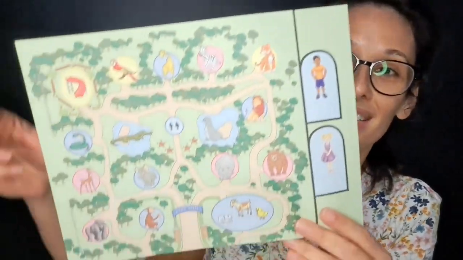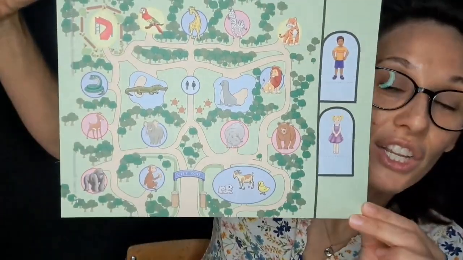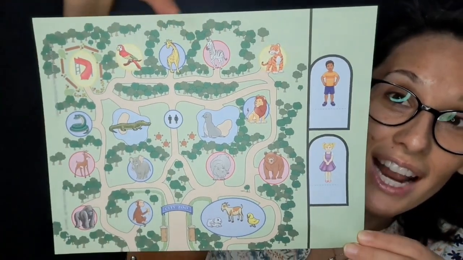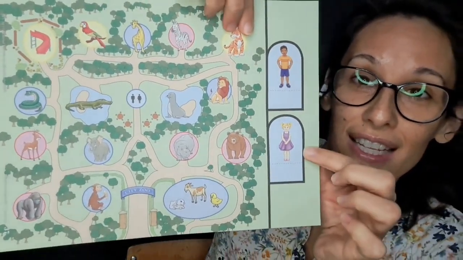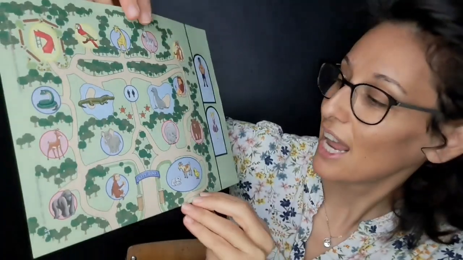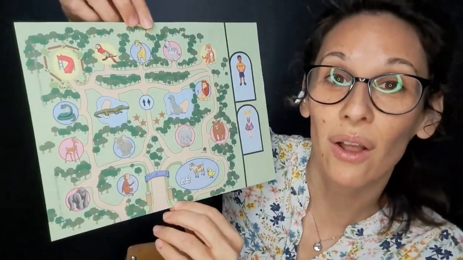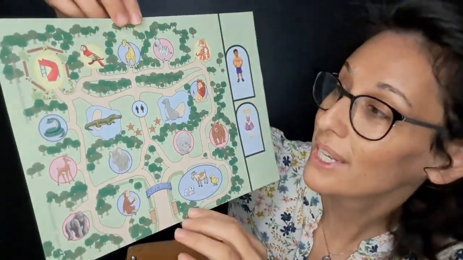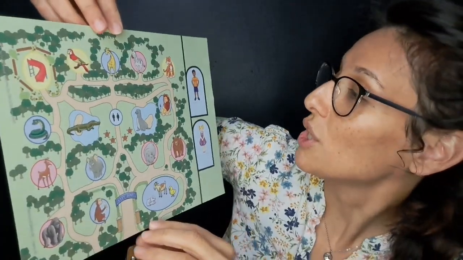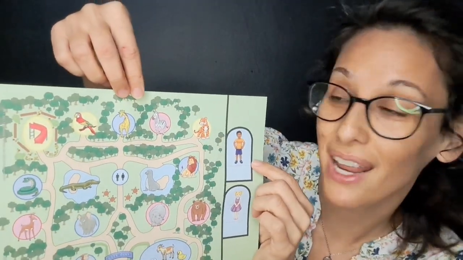Now, if we were to go to the zoo, how would you know how to get around? You could use a map which has pictures and words to help you get around and show you where the different animals are. So in your skills development, page 37, you can cut out this little boy and this little girl and help them find their way around the zoo. They want to go visit some of their favorite animals. What do you suppose Cole's favorite animal is?